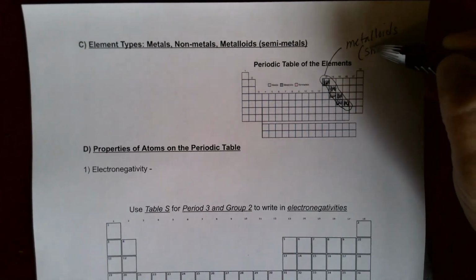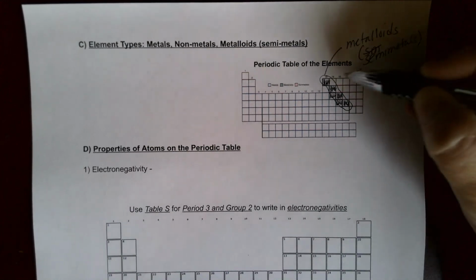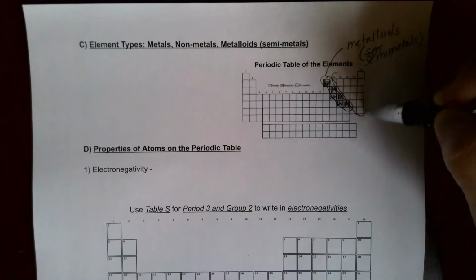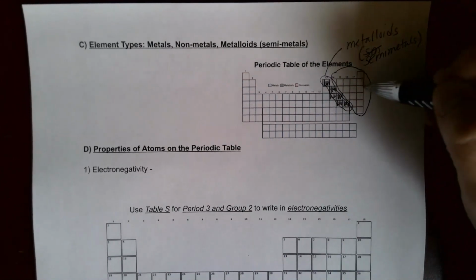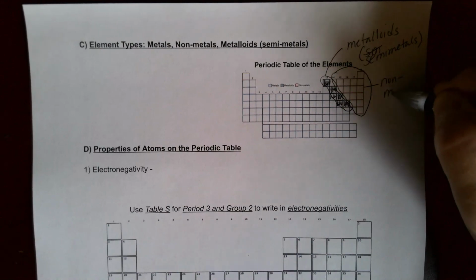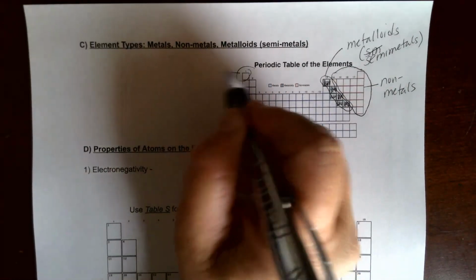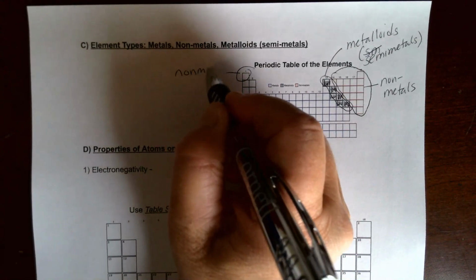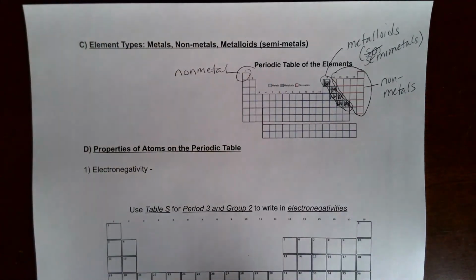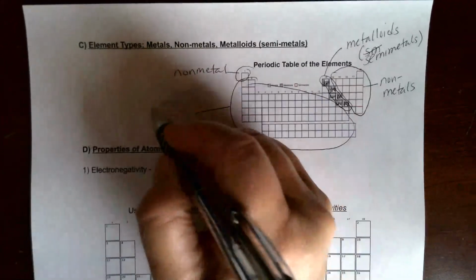Sometimes they are referred to as the semi-metals. These elements here are the nonmetals, but don't be fooled, there's one more nonmetal over here, and that's, of course, hydrogen. And then everybody else are the metals.